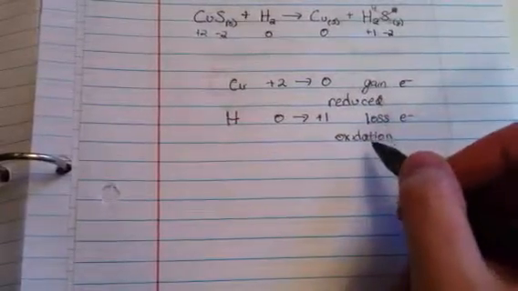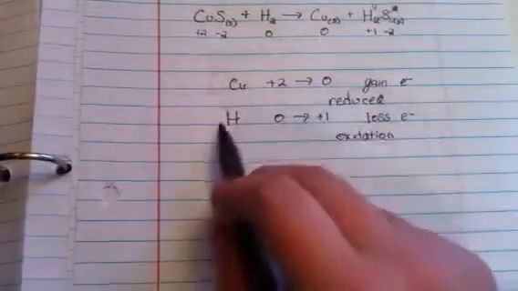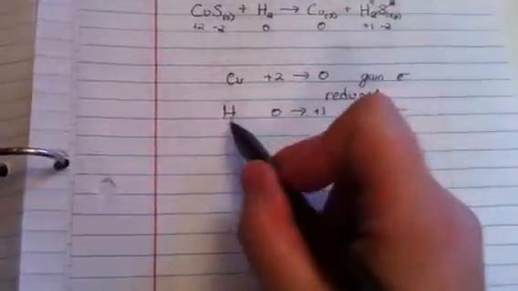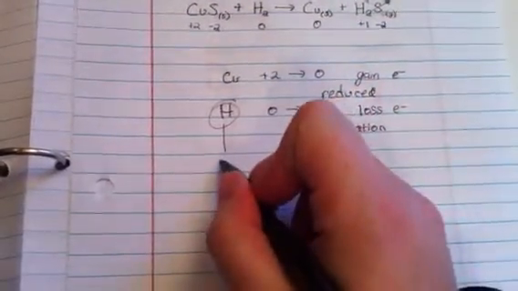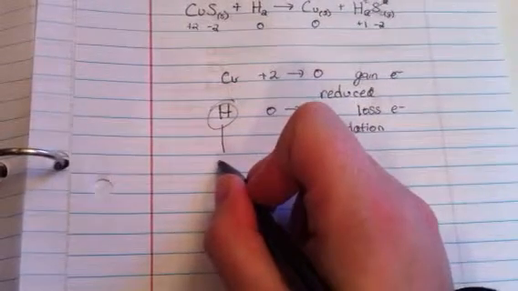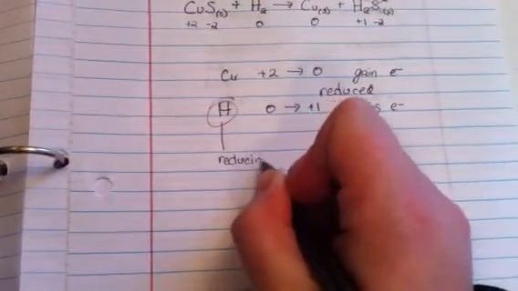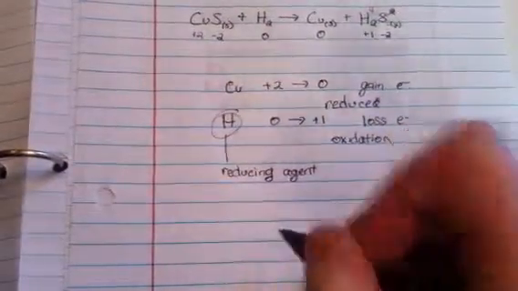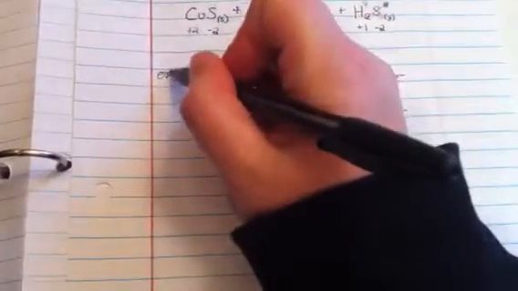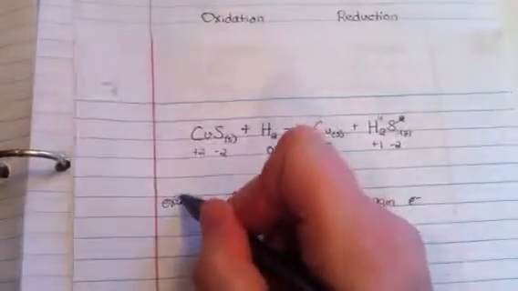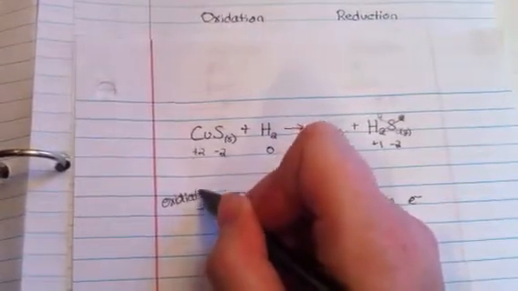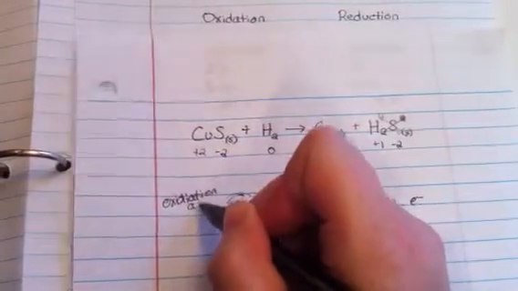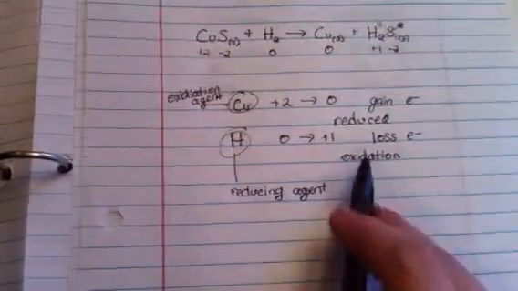So copper is being reduced, hydrogen is being oxidized. Because hydrogen is being oxidized, we can say that it is the reducing agent because it's making the other one be reduced. Same thing with copper. Because copper is being reduced, we can say it's the oxidizing agent because it's causing the hydrogen to be oxidized.